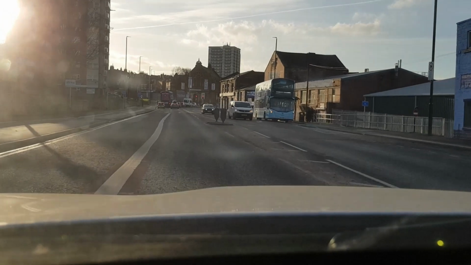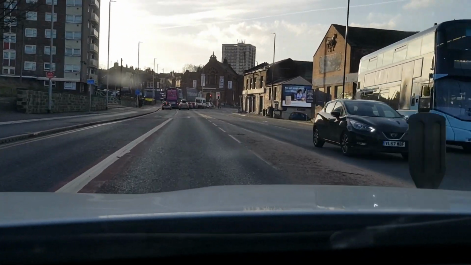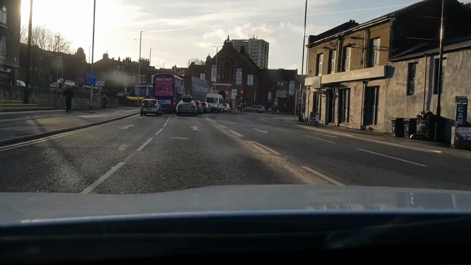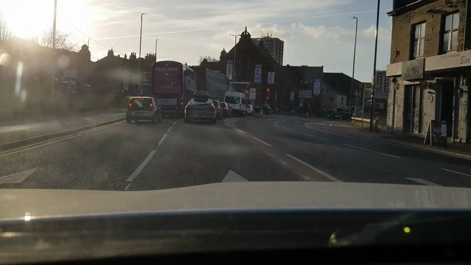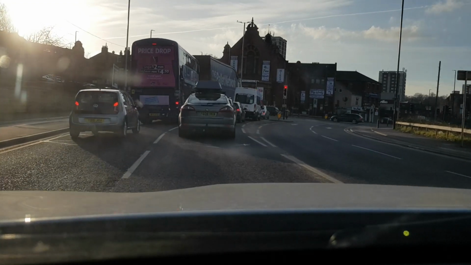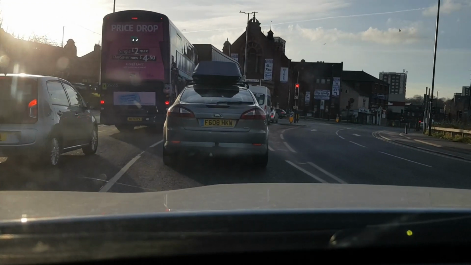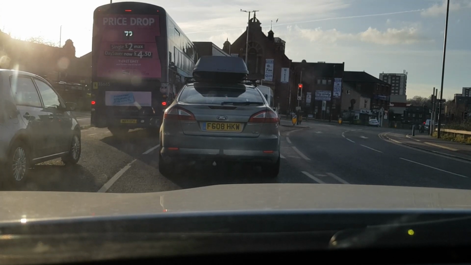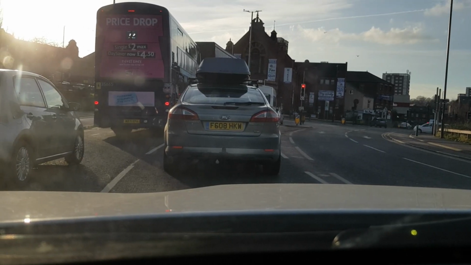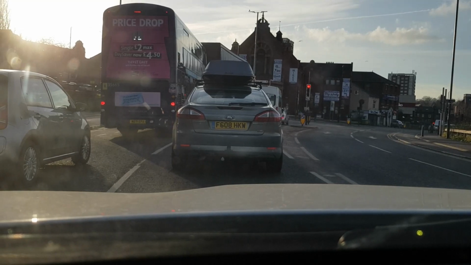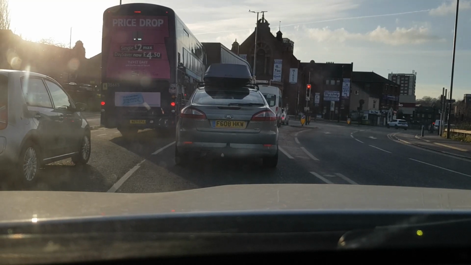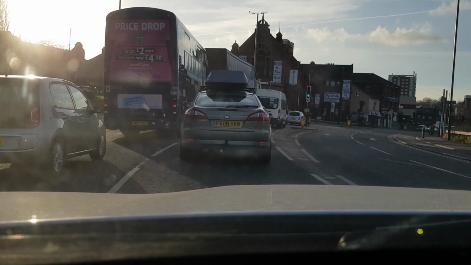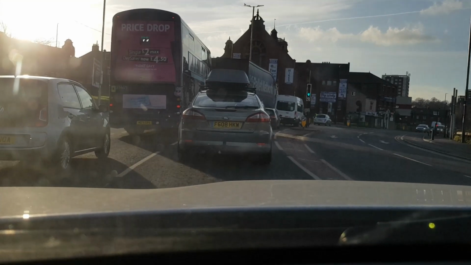Coming up to these traffic lights, I'm going to go straight on here. So I'm going to keep to the left-hand lane. Generally, you would keep to your left-hand lane. However, there is some traffic on the left. These buses may park up, so I'm going to keep to the right at the moment, and just following the sat-nav, which is telling me to continue going straight on. Traffic lights change, check my mirrors, clear, off you go.